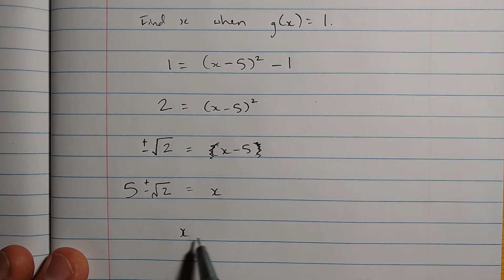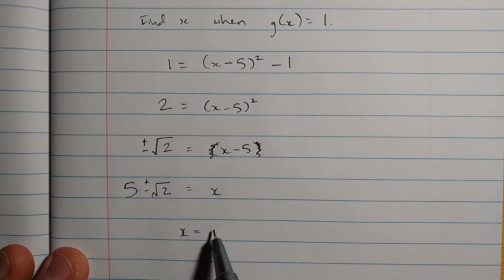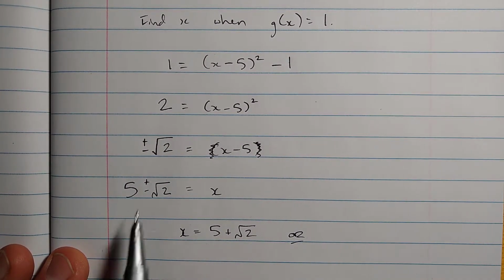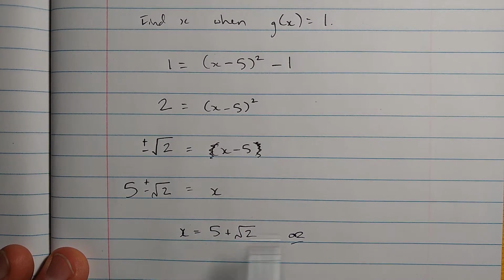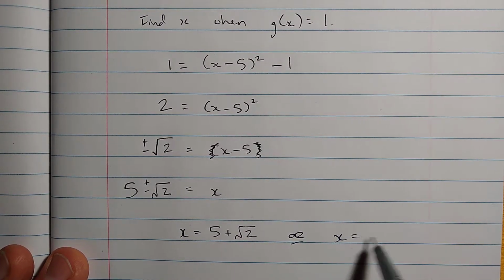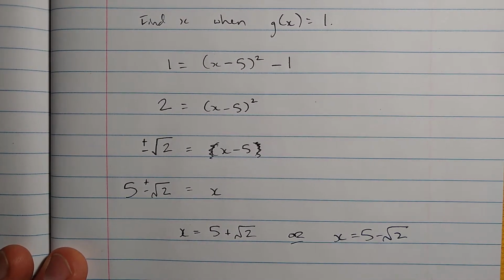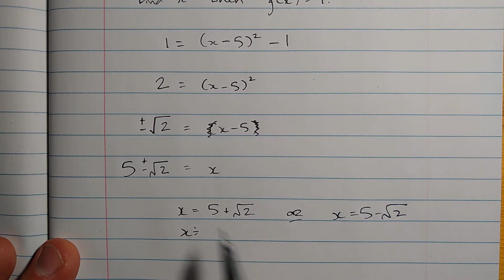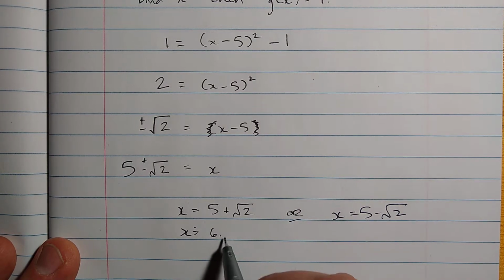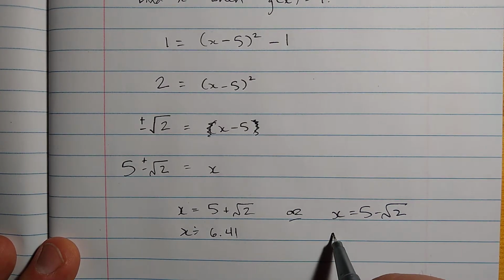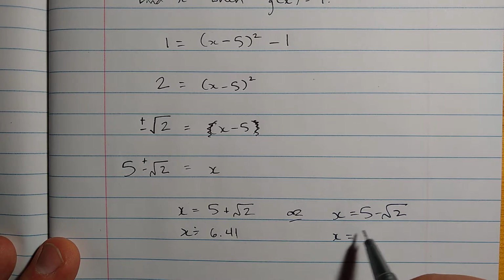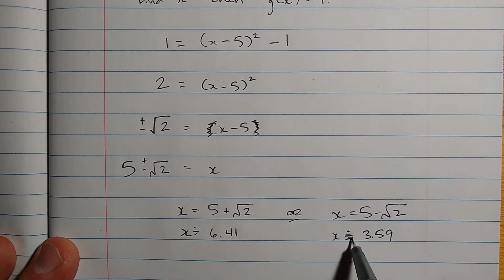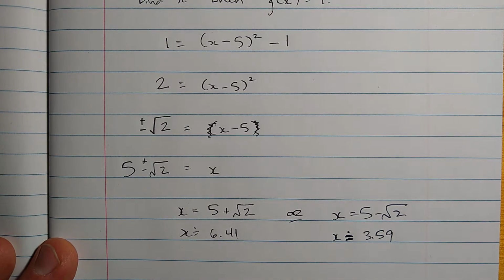We can write that in two separate equations if we like. x is 5 plus root 2, or, that word or, you say it right here, plus or minus, there's the or. x equals 5 minus root 2. So those are the two solutions. We could also write decimal approximations. 5 plus root 2 is about 6.41, and 5 minus root 2 is about 3.59. Notice I put a little dot above my equal sign to show that this is an approximation.